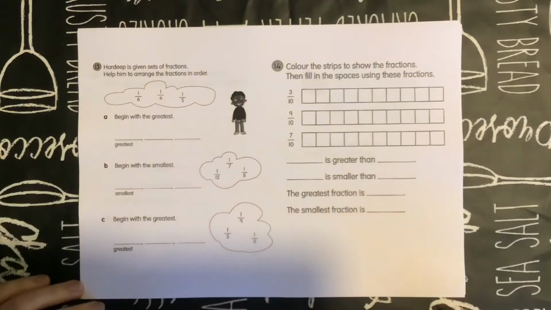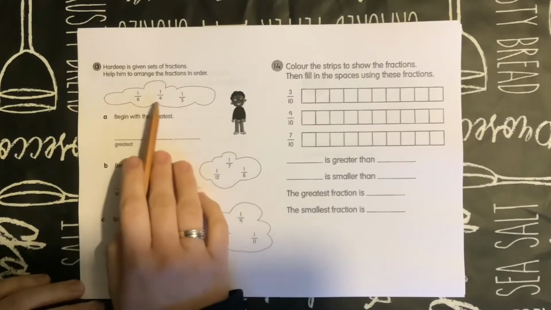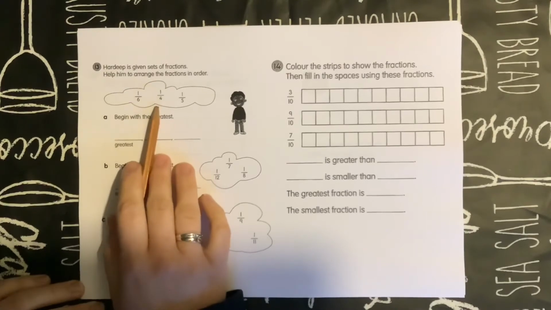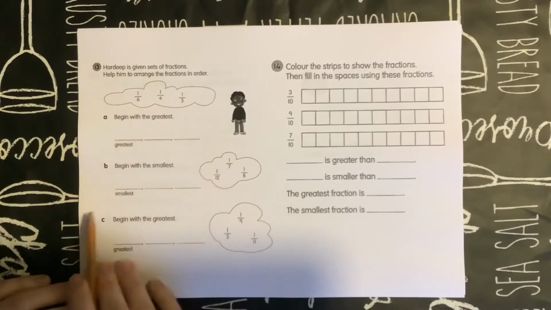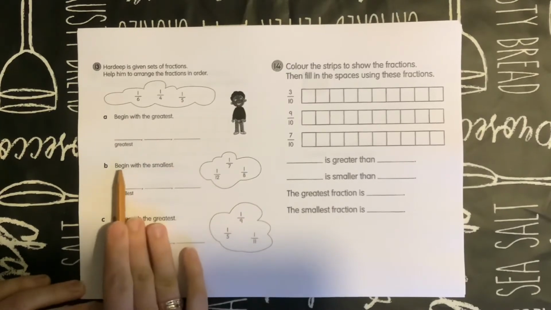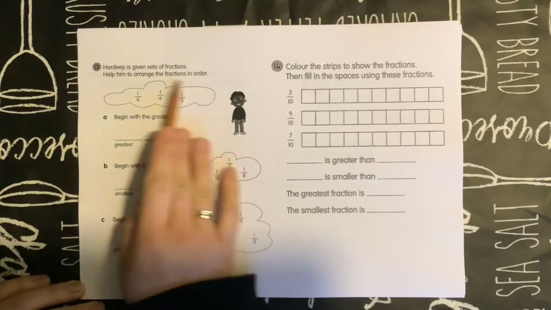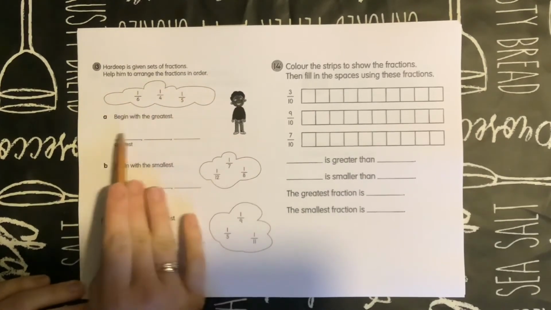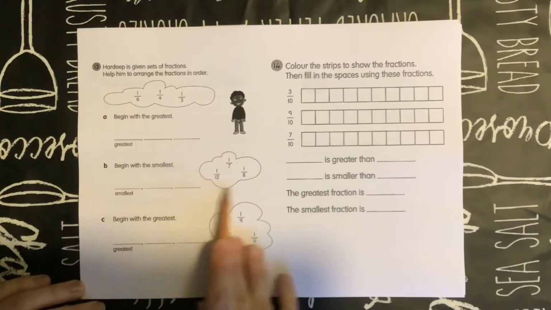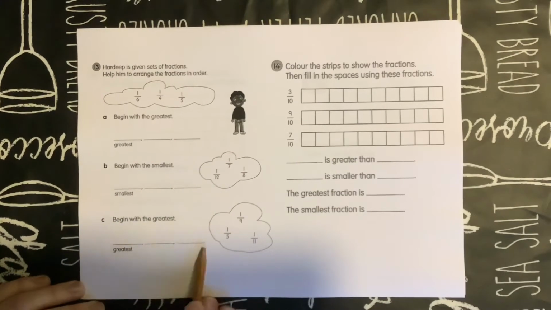So, Hardeep is given sets of fractions. Help him arrange them in order. So here are your fractions, 1/6, 1/4 and 1/5. And you need to order them from greatest to smallest, from smallest to greatest, and from greatest to smallest. So, these fractions ordered here from greatest to smallest, these fractions ordered here from smallest to greatest, and these fractions ordered here from greatest to smallest.